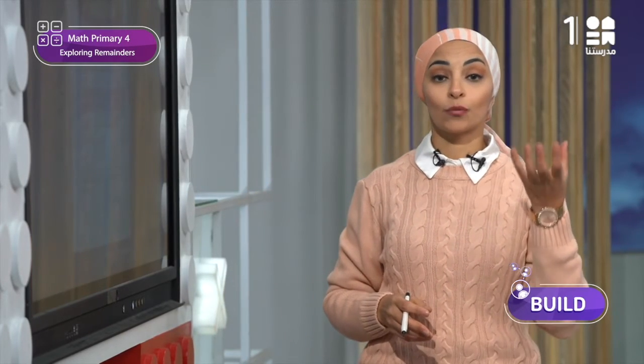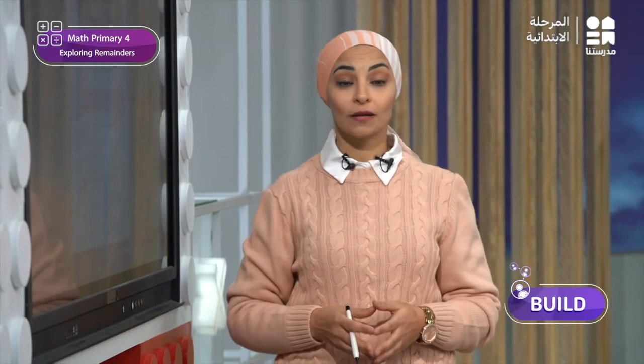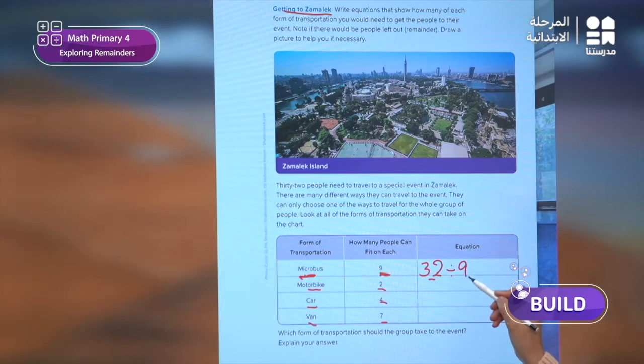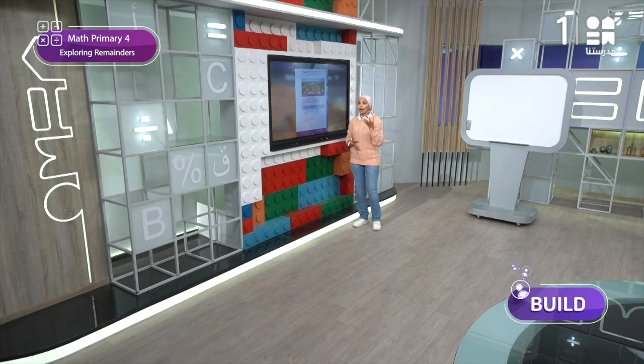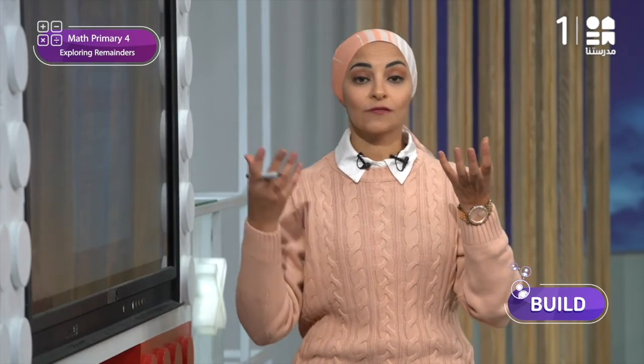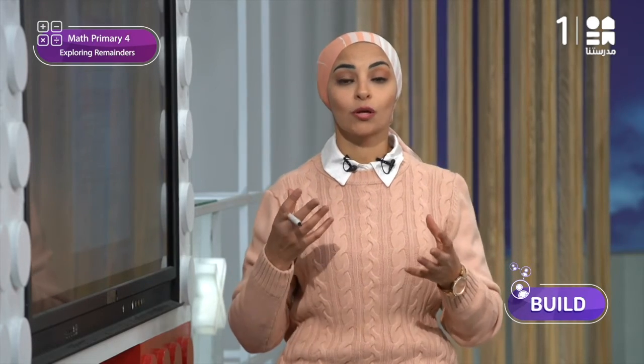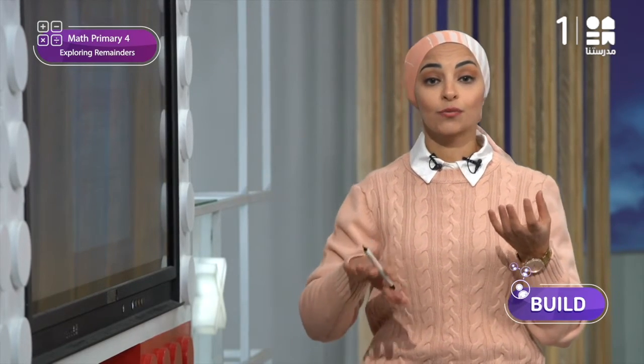We must think first: is 32 a multiple of 9 or not? Is 32 a multiple of 9, meaning is 32 in the table of 9? Of course not. Why? Because there is no number times 9 that gives me 32. So 32 is not a multiple of 9. Let's see another number: a number times 9 that gets us closer to 32 and at the same time less than 32. Let's think together.